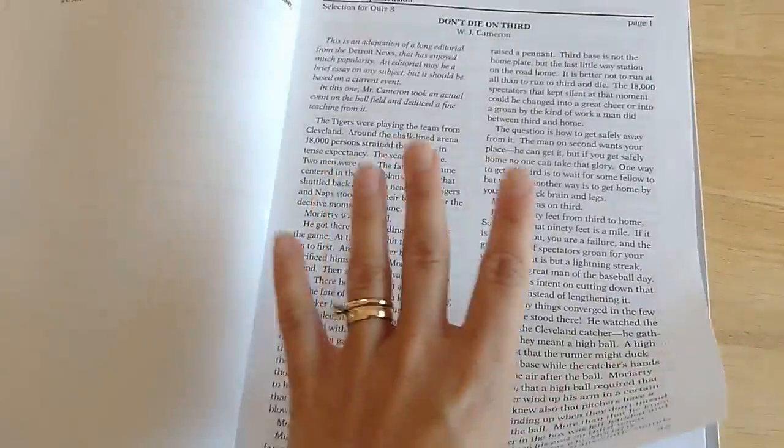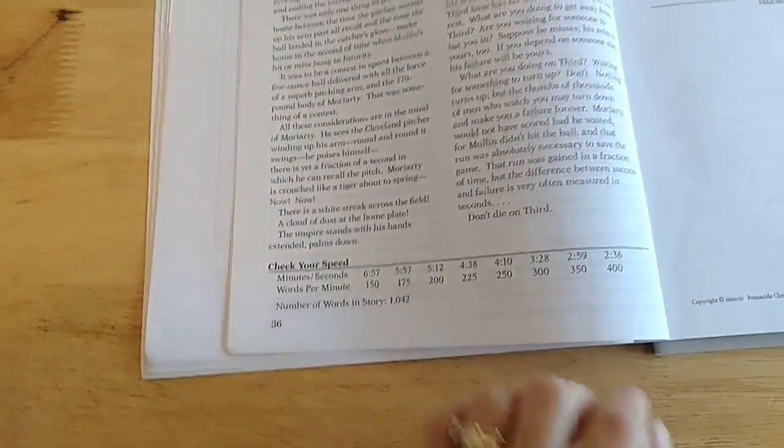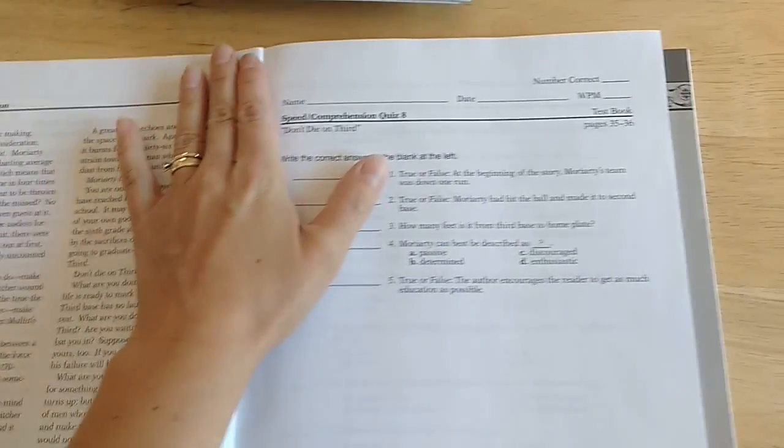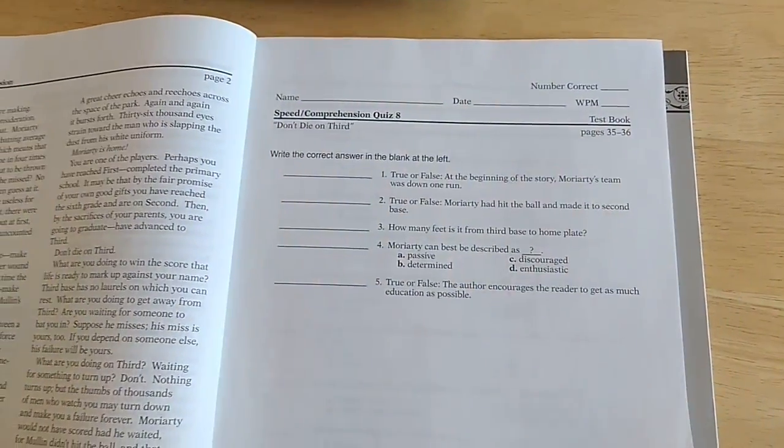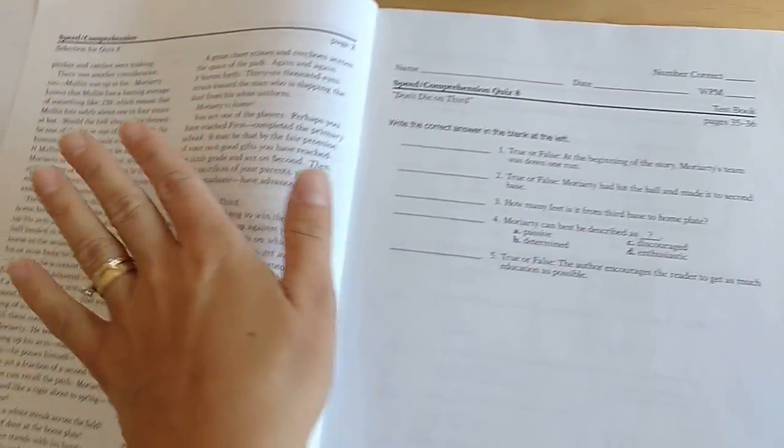These are actually neat. The child just reads it, and you keep track of how fast they read, and you just time them, and how many words they got right and wrong. Okay, this is the comprehension part. So down here's the speed part, and this is the comprehension part for this reading.